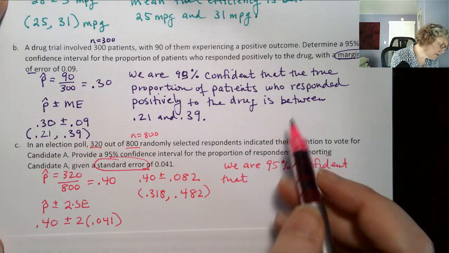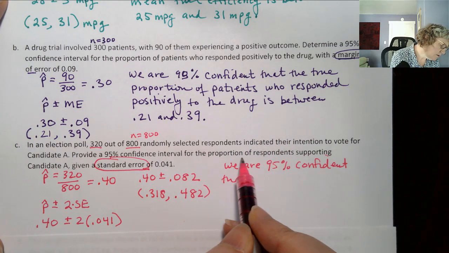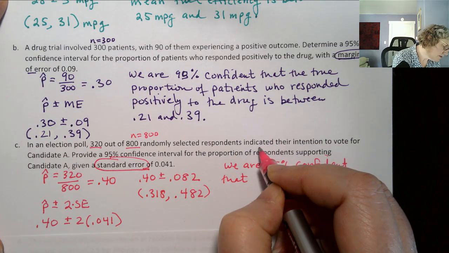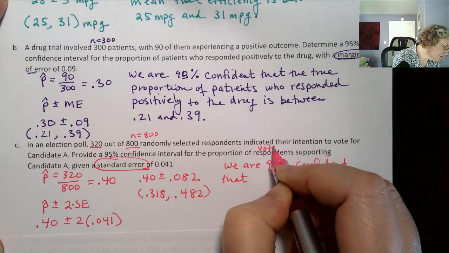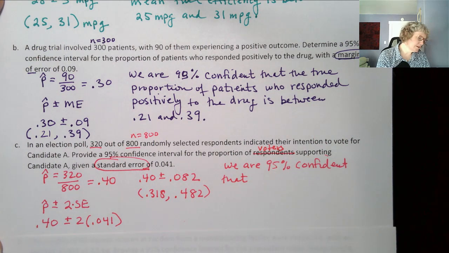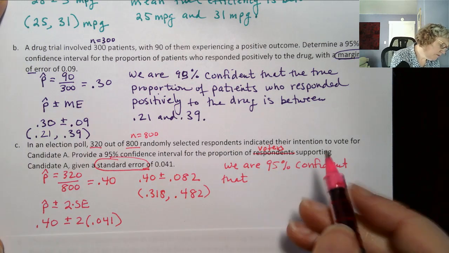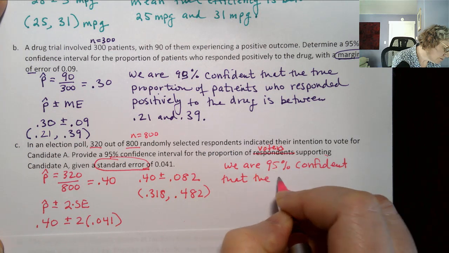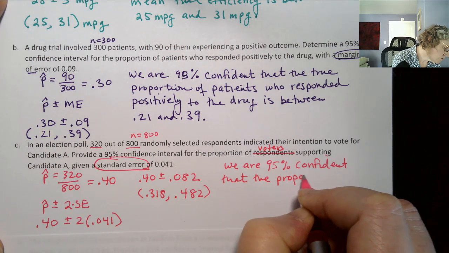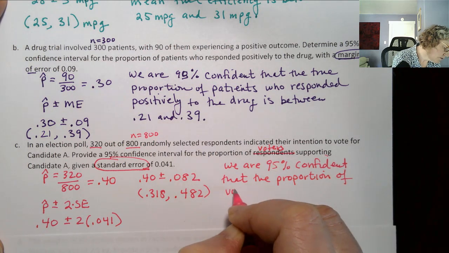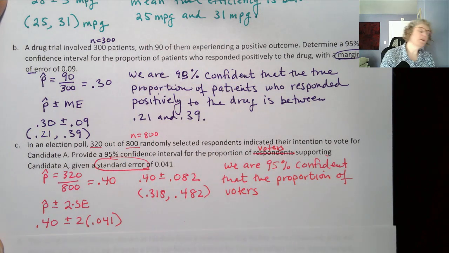Okay, I don't like this wording actually. Confidence interval for the proportion of, I think we should say proportion of voters. It's because respondents is talking about our sample. So we're 95% confident that the proportion of voters, now we aren't quite given what our population is.